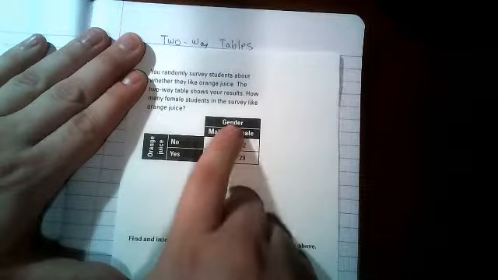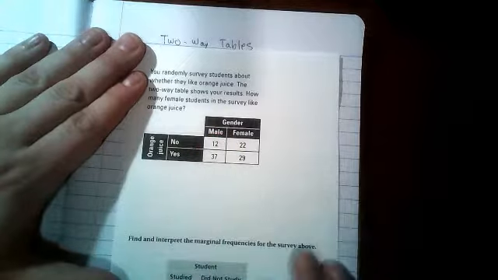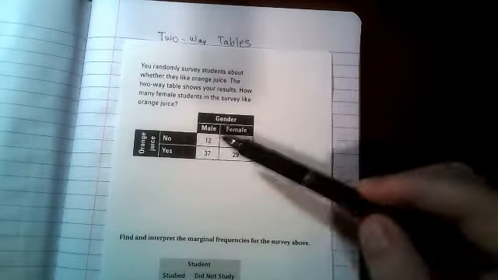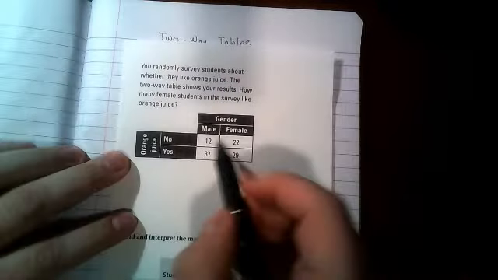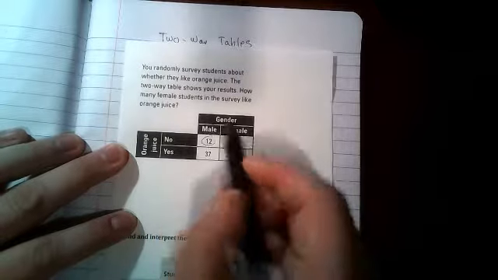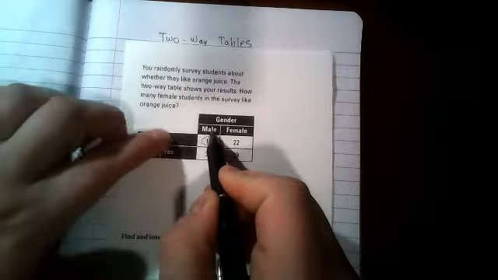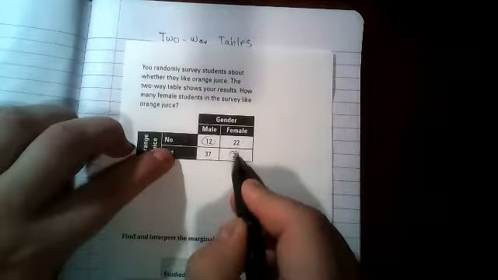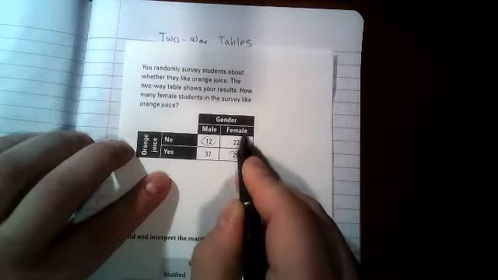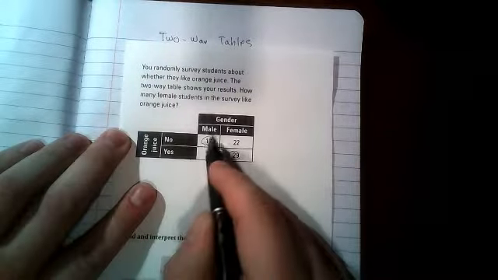There's orange juice with a yes or no, and there's gender with the male and female, or whatever situation is in the problem. So this is just another way to pull information and identify what number means what. When I look at this two-way table and I see this 12, I know that it falls between male and no. The 29 falls between female and yes. So 29 are probably females that like orange juice, and 12 means males that do not like orange juice.